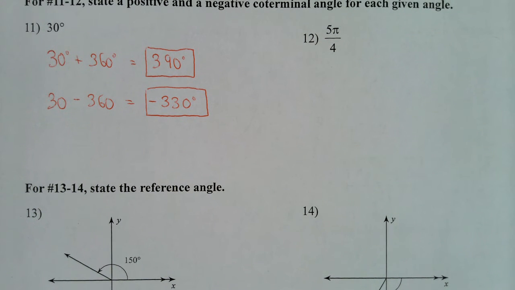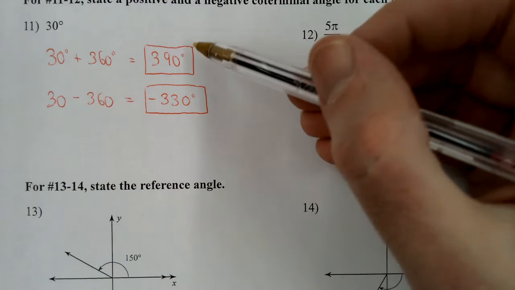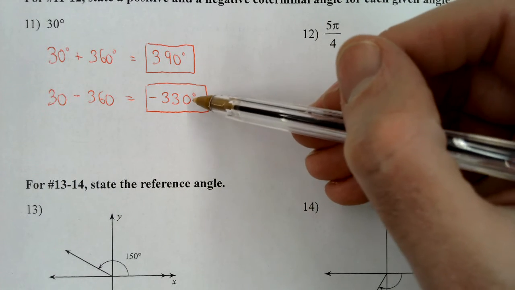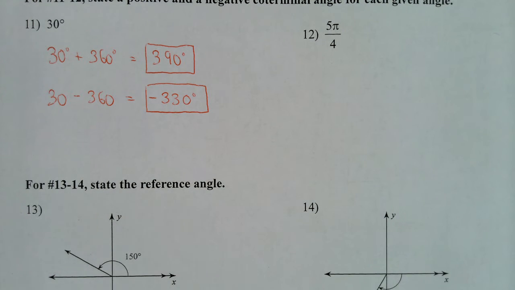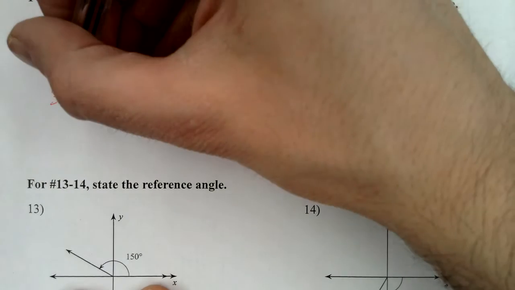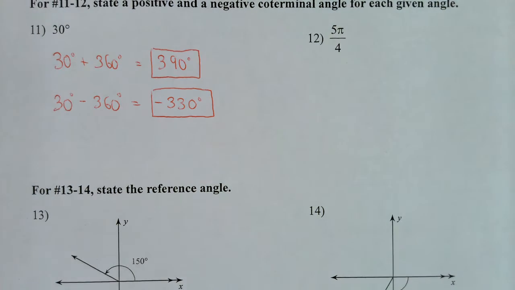Again, those are not the only possible answers. You could do plus 360 again, you get another bigger angle. You could do minus 360 and get a smaller angle. But this question just wanted one positive and one negative, so I'll go with those two numbers right there.